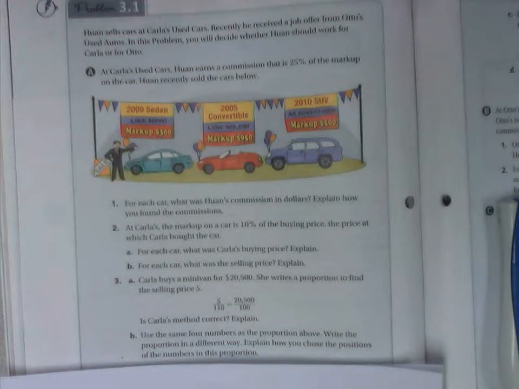Okay, so this is problem 3.1, in which you're looking at two things. How do you figure out the percent of a number? And if you know the percent of a number, how can you figure out that number? So you're looking at commission. Commission is when a person earns money based on how much they've sold. So if they sell more, they earn more money. If they sell less, they earn less money.